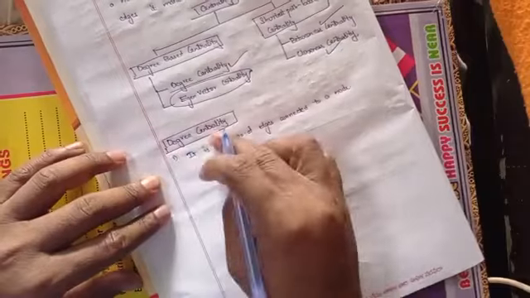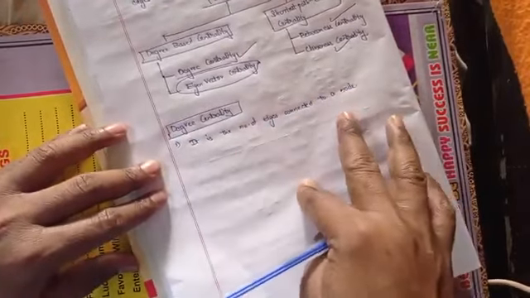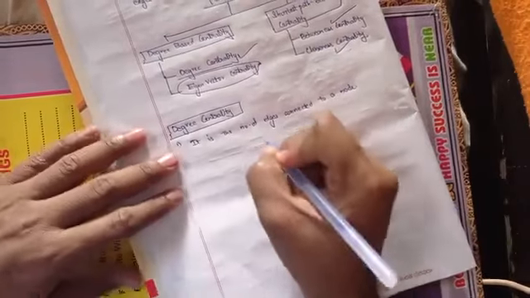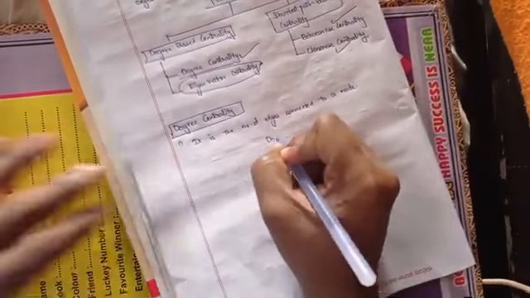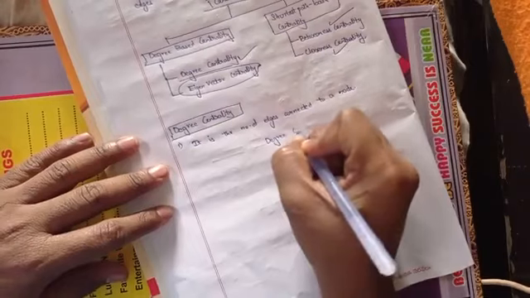So degree centrality is again classified into two types, that is directed graph centrality and undirected graph centrality. Let me write it down. That is not that much useful, but for problem solving it is more useful.